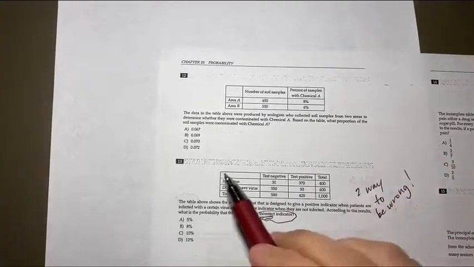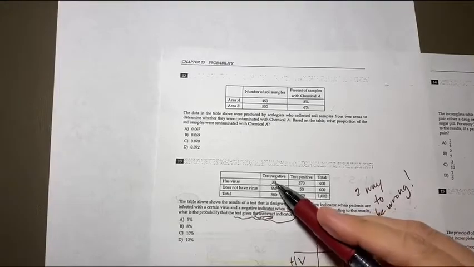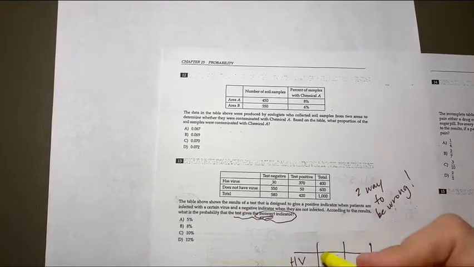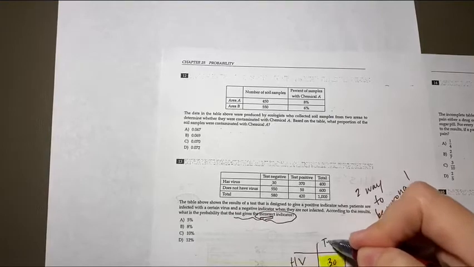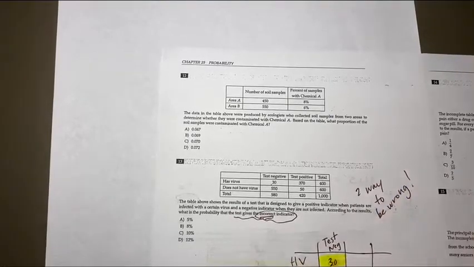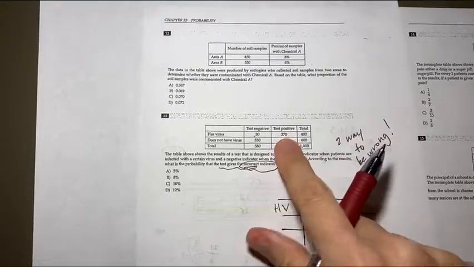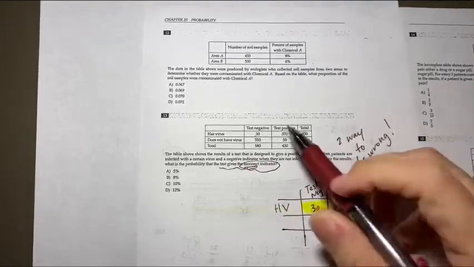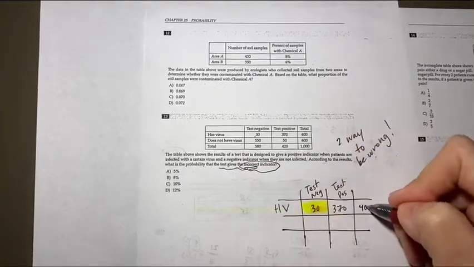So let's take a look. Let's say we have a way of figuring out you have the virus. 30 people have the virus but tested negative. So that means the test got it wrong. So I'm going to highlight: the test was negative, but it should have been positive because we know they have the virus. 370 tested positive, but that's correct because you have the virus. So it looks like most of the time the test works accurately.